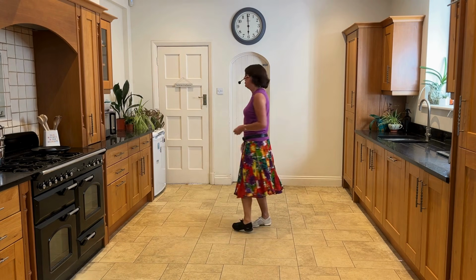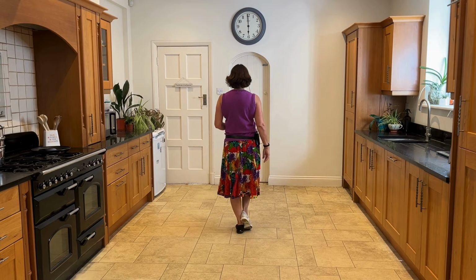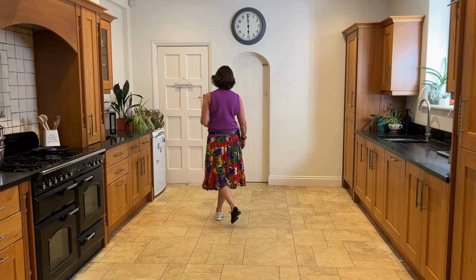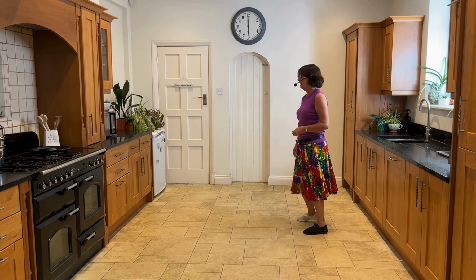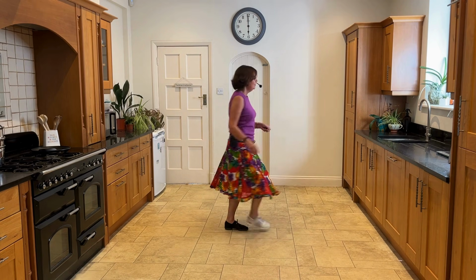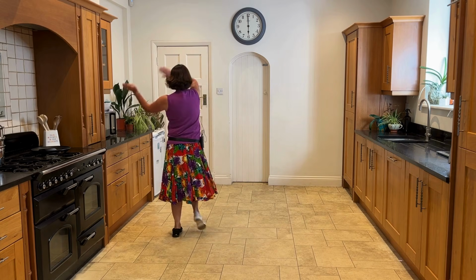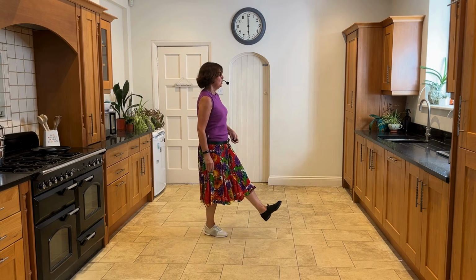The first 2 sections together. Cross rock right over left. Ready and cross rock. Side close side. Cross turn side touch. Forward half. Back shuffle. Quarter touch. Quarter brush.